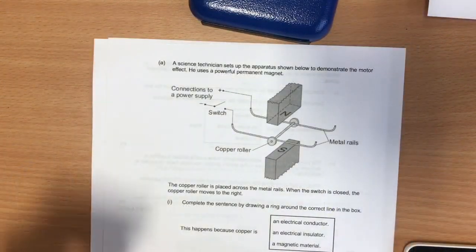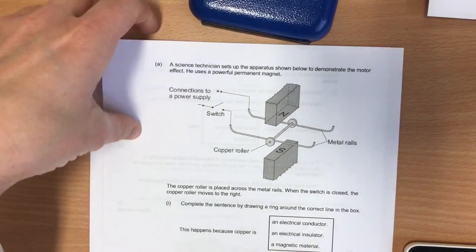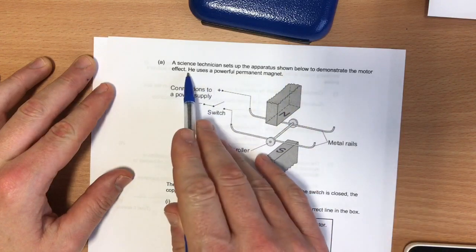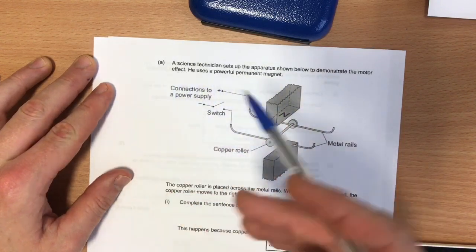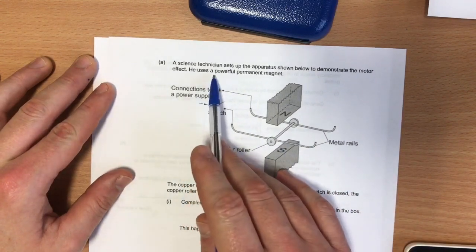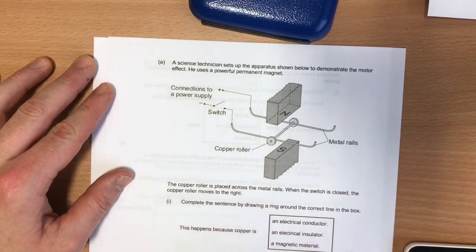Question 3. Remember what I said about questions becoming repetitive? This is another good example of that. So a science technician sets up the apparatus shown below to demonstrate the motor effect, so causing movement using a permanent magnet and an electric current. He uses a powerful permanent magnet. So here's our permanent magnet, north and south.